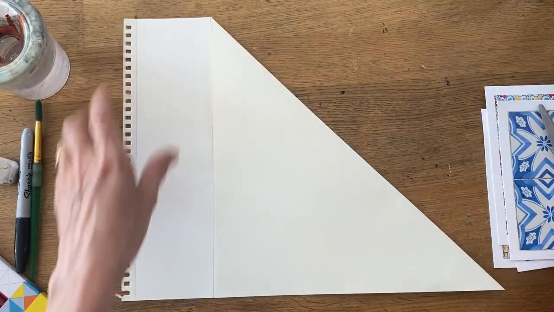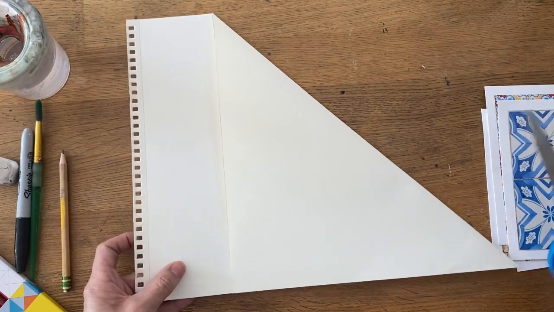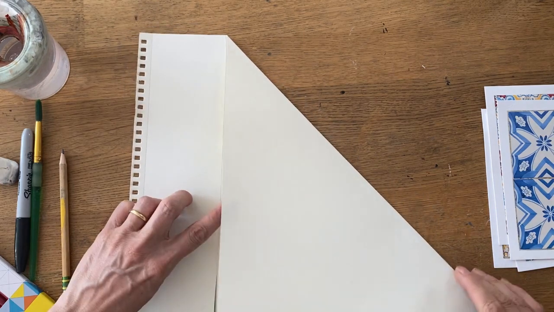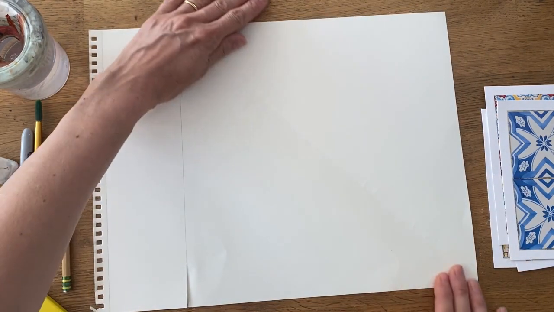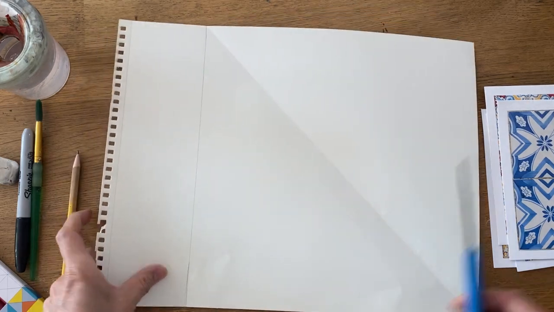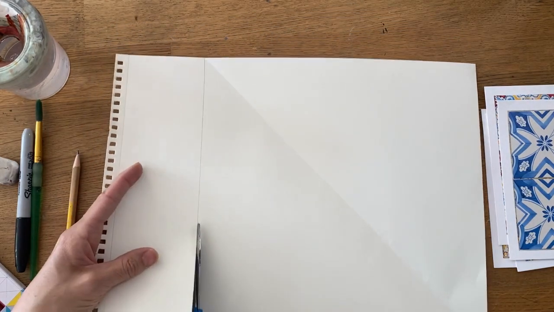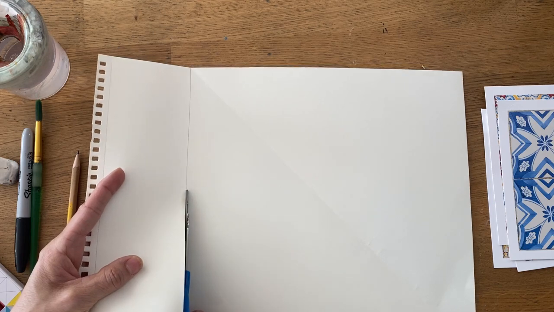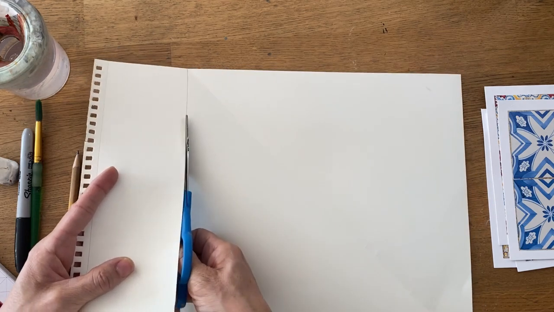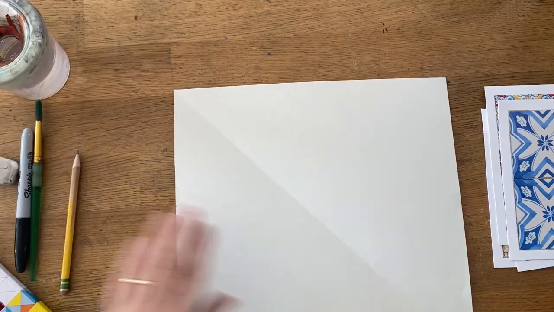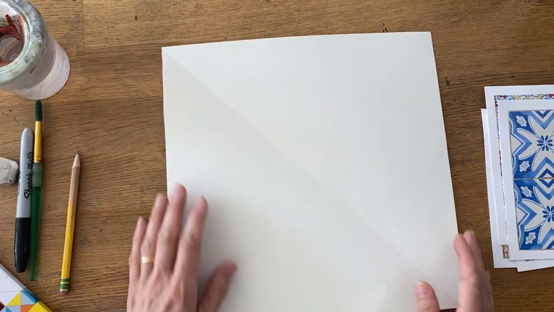So that's one way you can do it, or you could just use the fold as your guide and cut along that way. But I think I'll go ahead and open it up and cut along this line. Great. And now I have a square.